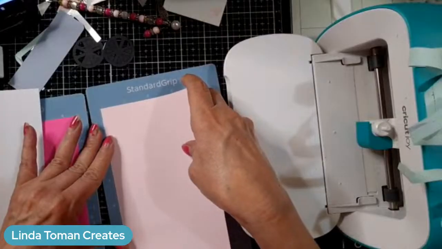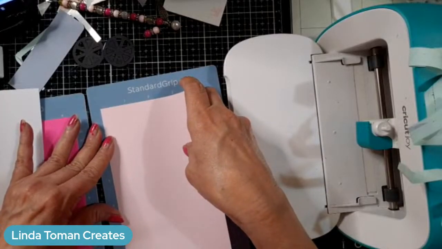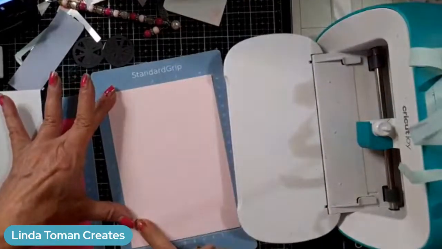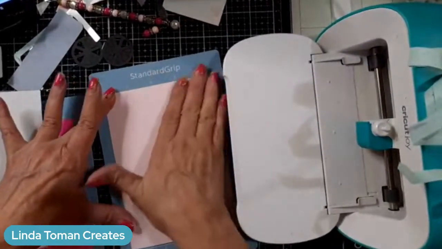Boy, people who aren't in here with you guys are missing all the fun. You guys are a super fun bunch. By the way, I cut all my papers down to 4.5 by 6.5 to fit my mats.